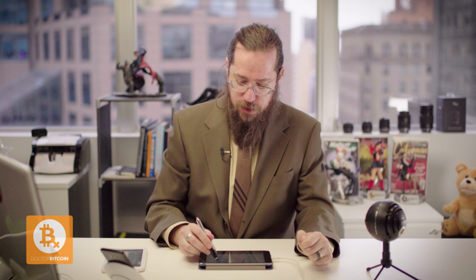But to explain how Segwit works and how it works for you, I'm going to have to go a little bit technical and explain to you how a Bitcoin transaction works at a fundamental level. In general, when people think of a Bitcoin transaction, they think, okay, it must be peer-to-peer because that's what I've heard. It's a peer-to-peer currency.